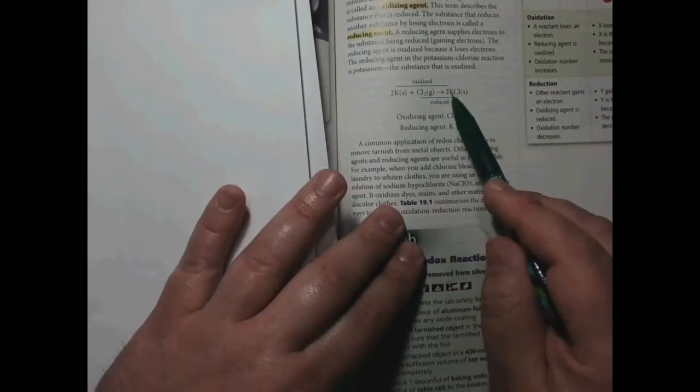The oxidation number. For oxidation, a reactant loses an electron. The reducing agent is oxidized. The oxidation number increases, so its ionic charge increases, just like for K here. K became 1 plus. How do I know that in KCl, K is a 1 plus charge?